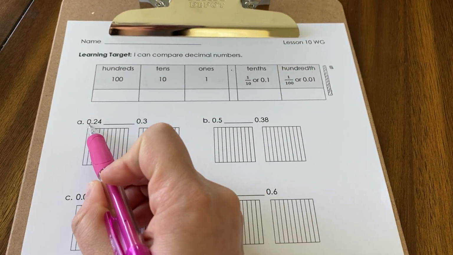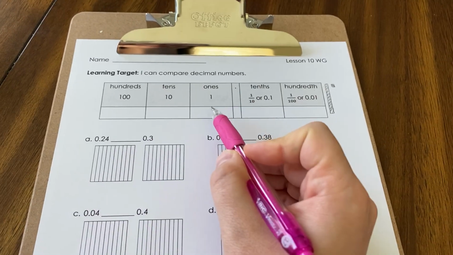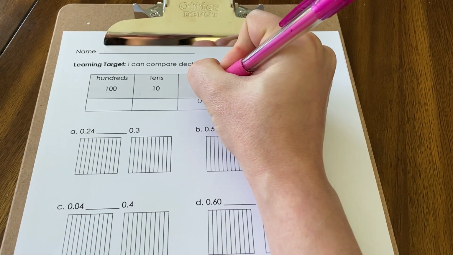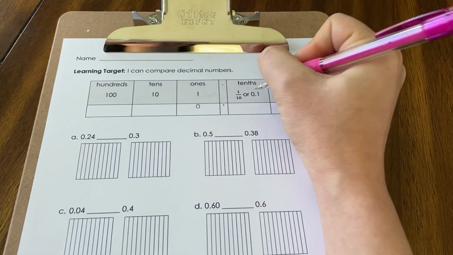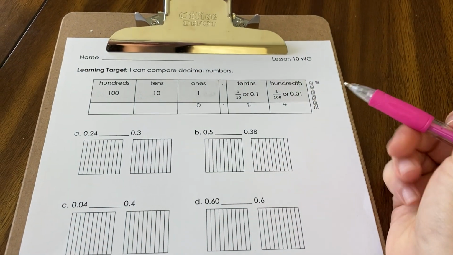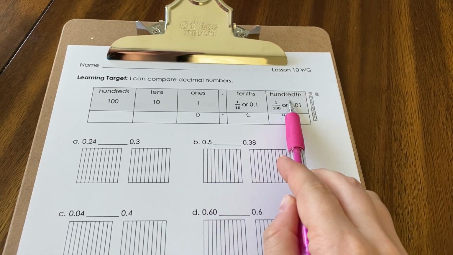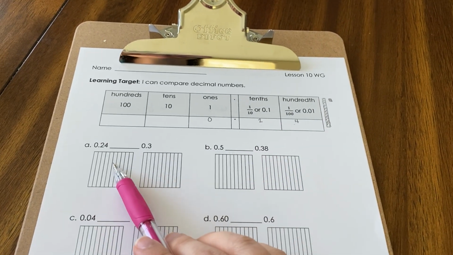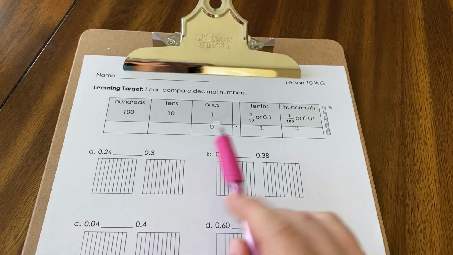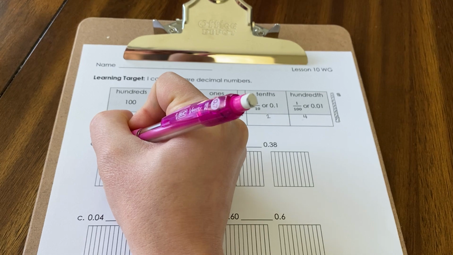So here we have 0.24. Well, if I plug that in, 0.24, that means that I have 24 what? Hundredths. So I want to show that on here. I have 2 tenths, so I would shade in 2 tenths.